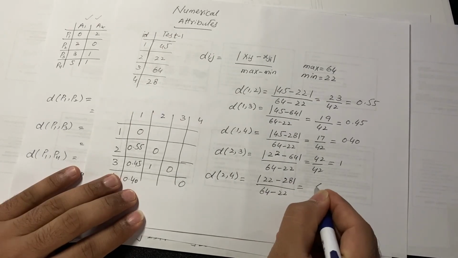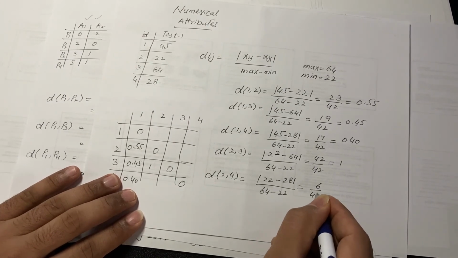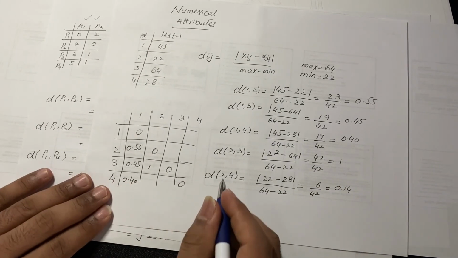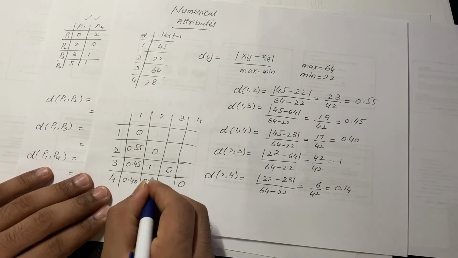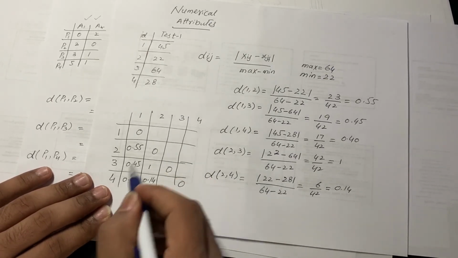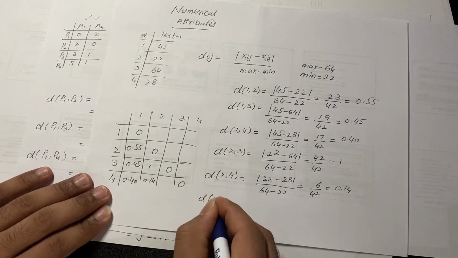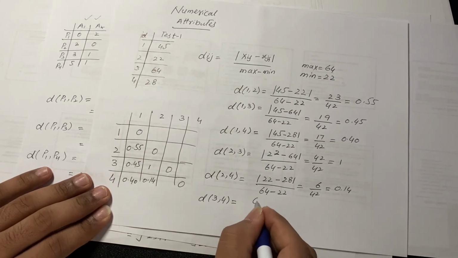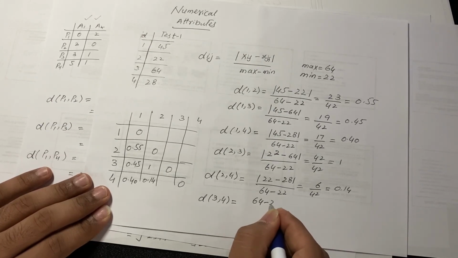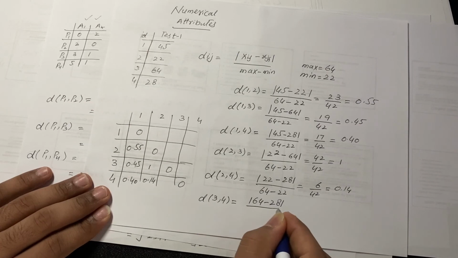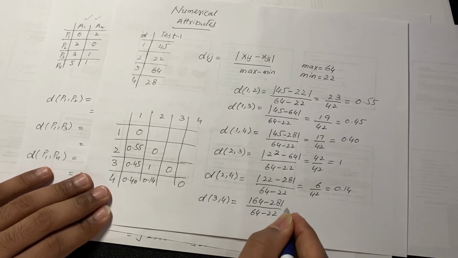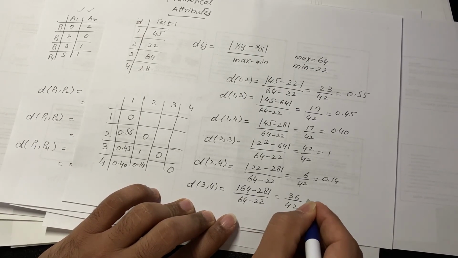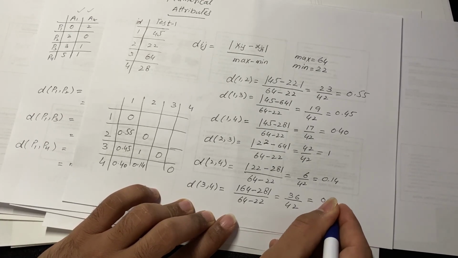So 6 divided by 42 is equal to 0.14. Last is 3, 4. 3 is 64 minus 4 is 28, divided by maximum value minus minimum value. 36 divided by 42. The answer will be 0.86.